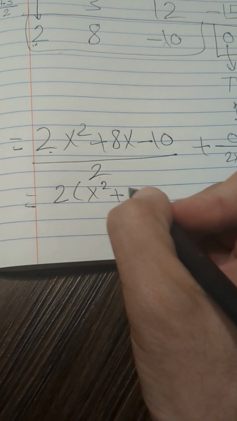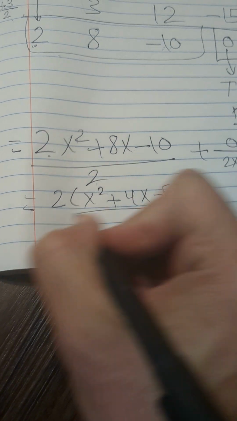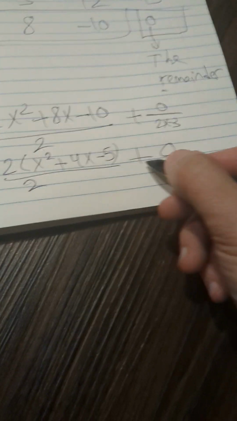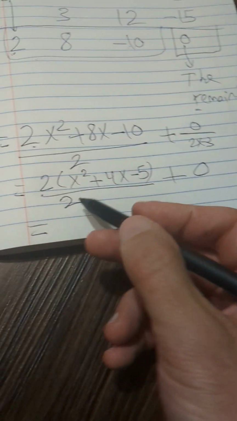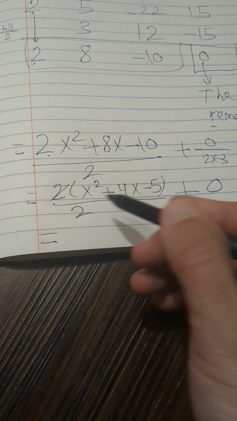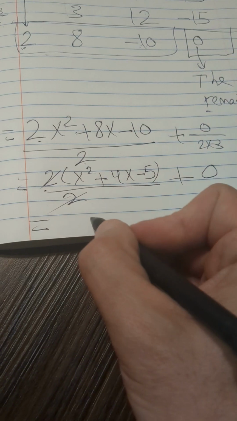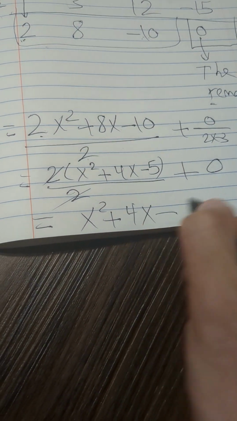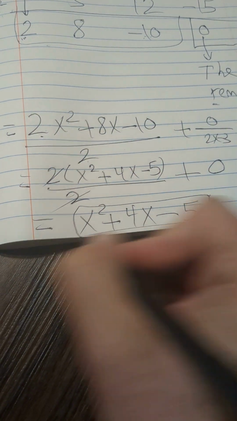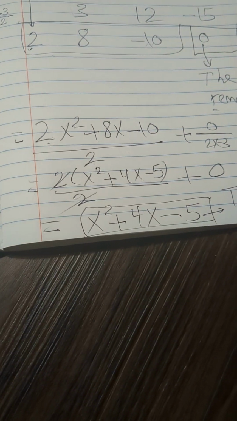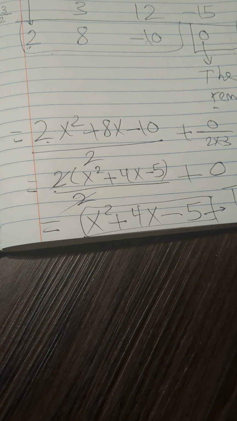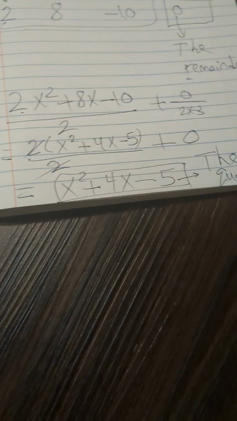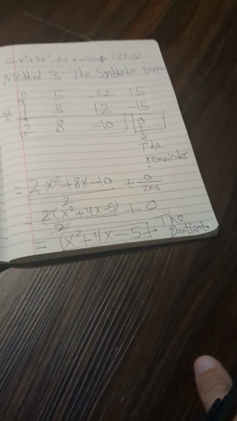That'll leave you with x squared plus 4x minus 5, divided by 2, plus 0 divided by any non-zero is just 0. So adding 0 will not do anything. Now this 2 in the numerator will cancel out with this 2 in the denominator, and that will leave you with the final answer of x squared plus 4x minus 5, which is your quotient at the same time. Notice I put the v and the q will be a lowercase, and that is your quotient. That is your final answer as well. So the quotient or the final answer.